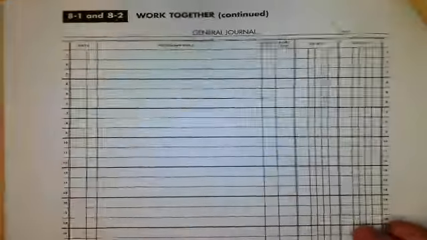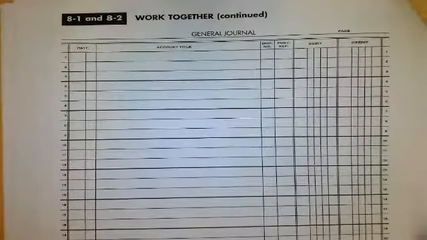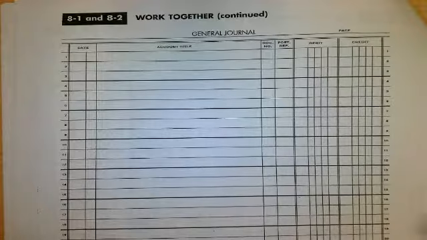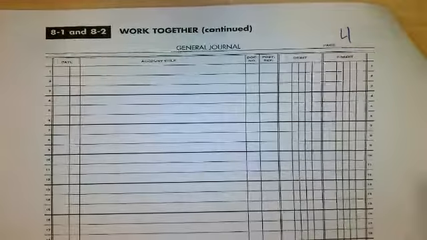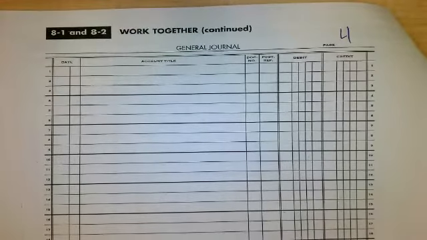So on your general journal, this should look familiar from chapters 3, 4, 5 and a little bit of 6. It says we're going to use page 4 of the general journal, so label this page 4. Now you are reaching a part of the general journal that is going to be different than all of the other transactions.